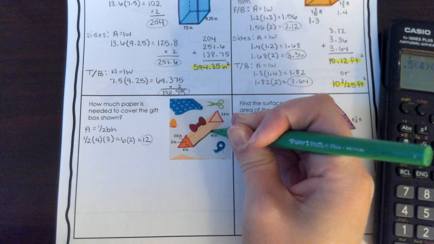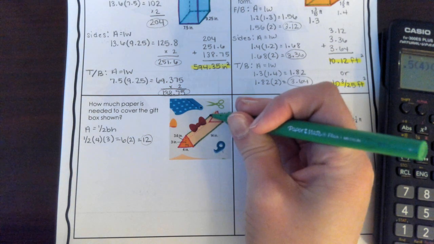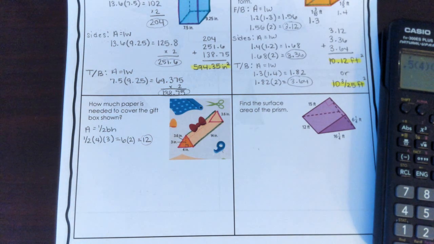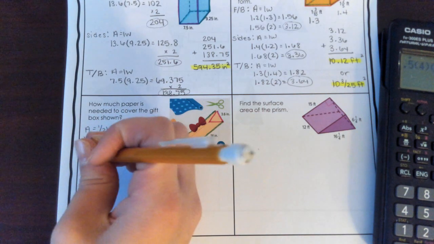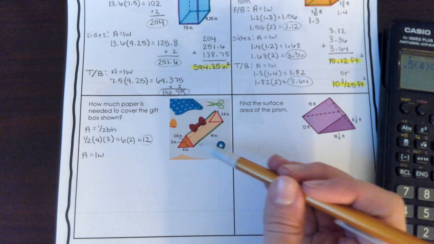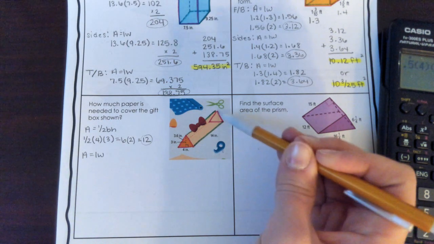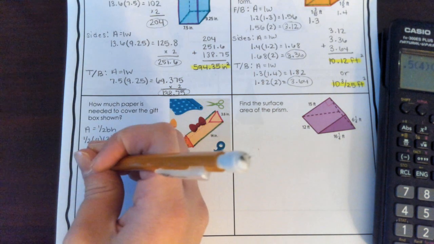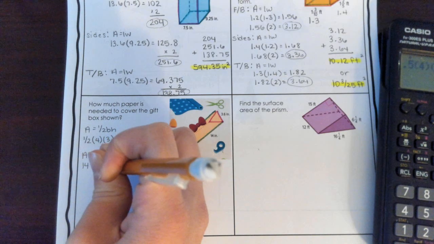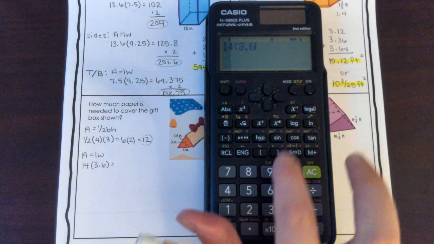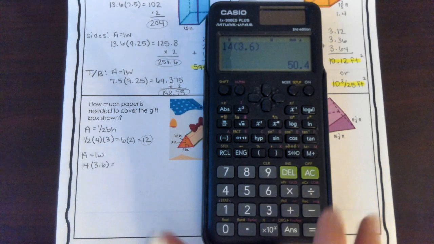Next, let's look at this rectangle right here. Now, we have two of those rectangles because there's two sides. So because of that, we're going to have to double this one as well. We have length times width as our formula for a rectangle. We have 14 here, and then over here we can see that it is 3.6. We get 50.4.